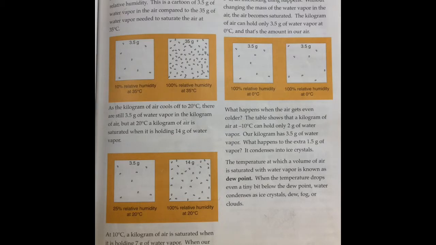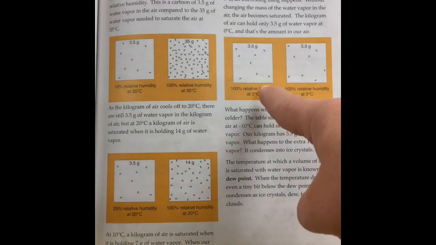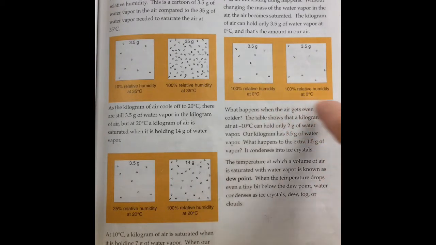When it gets to 0 degrees Celsius, an interesting thing happens. Without changing the mass of the water vapor, the air becomes saturated. The kilogram of air can only hold 3.5 grams of water vapor at 0 degrees Celsius, and that's the amount in our air. So we're at 100% relative humidity at 0 degrees.